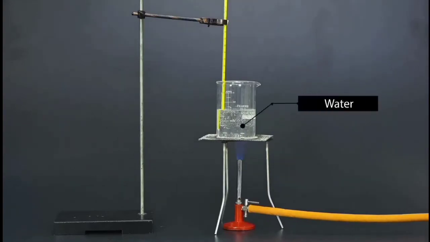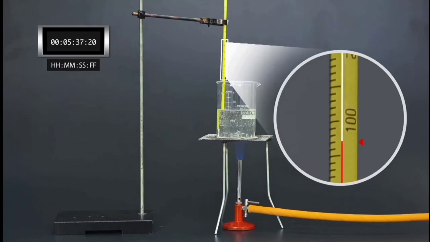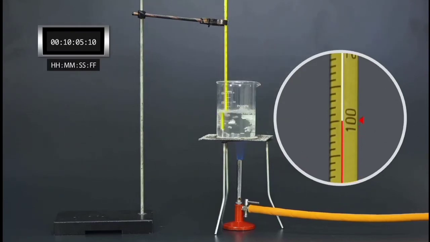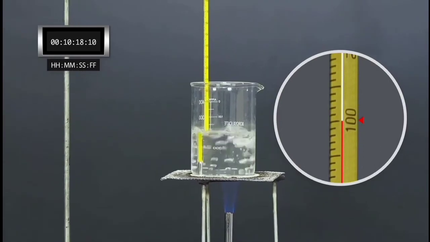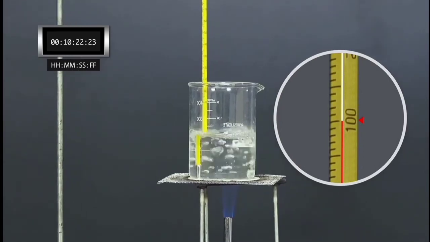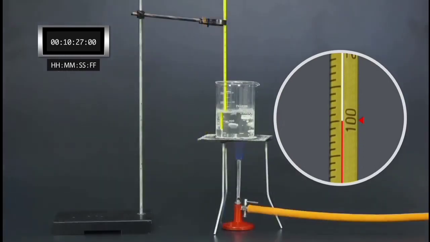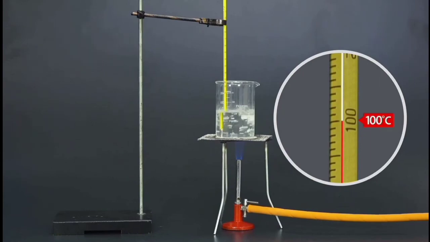Getting back to the experiment, continue to heat the water and note down the thermometer reading every minute. Observe that the water has started to boil and steam is rising from its surface. Also notice that the temperature has stopped rising. It is now steady at 100 degrees Celsius.